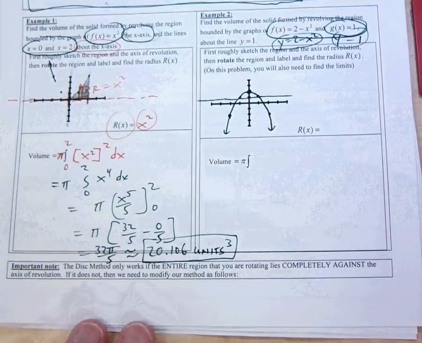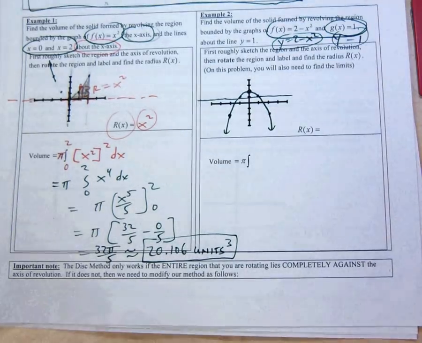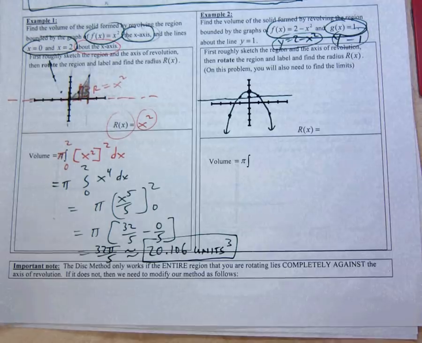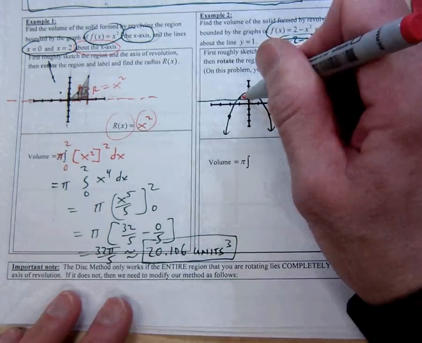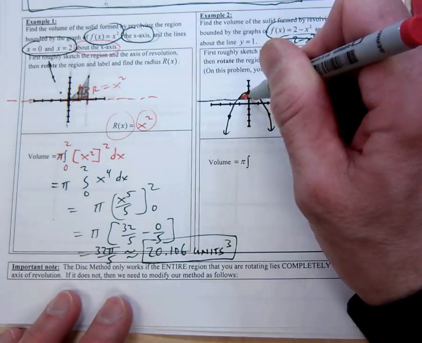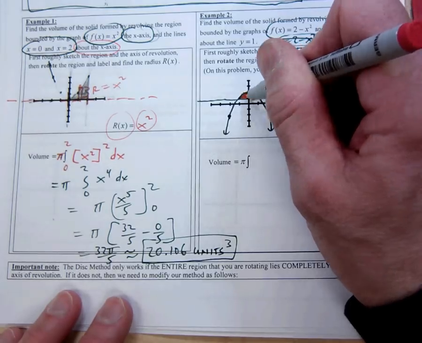And so those two things form my two-dimensional region. So where's my two-dimensional region, guys? Between those curves. Isn't that the region right there? Yes? Good. So that's the two-dimensional region that we want to rotate.